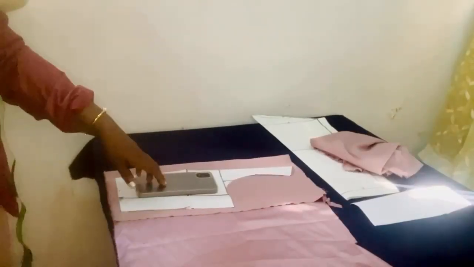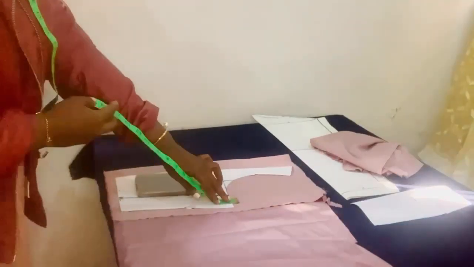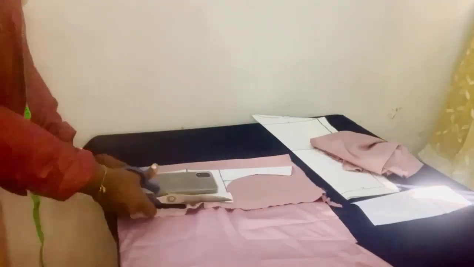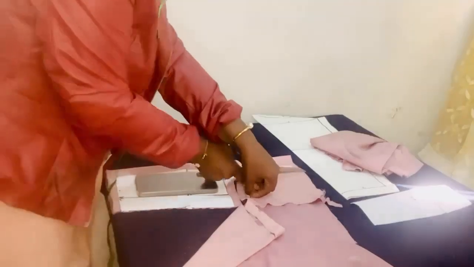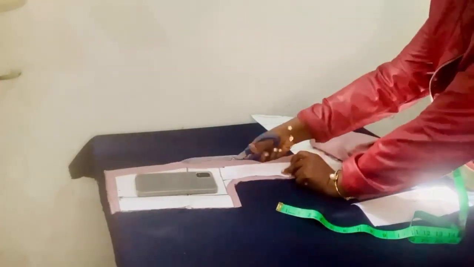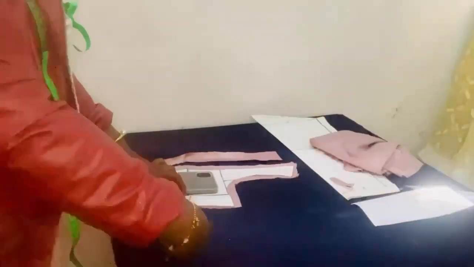This right here is for the side front. Again, I added half inch on the necessary places. That's my neck, my shoulder, hemming, and the side. Remember to notch this part.